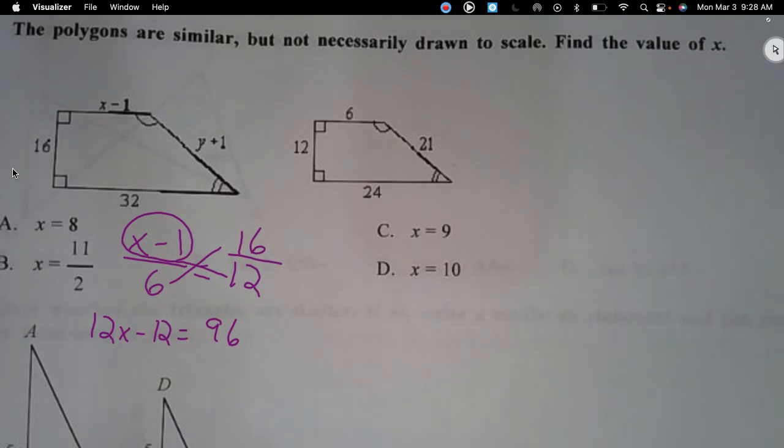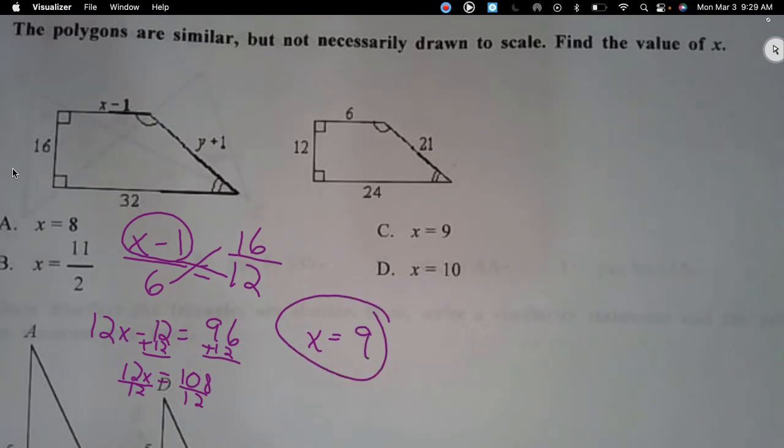Yeah, combine the like terms, so that's going to be add 12. So 12x equals, what is that, 108? Then what? Divide by 12. What is 108 divided by 12? What'd y'all get? 9, thank you. X equals 9. So this is a lot of algebra on this test.